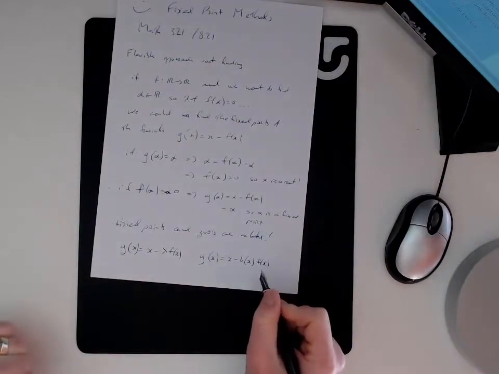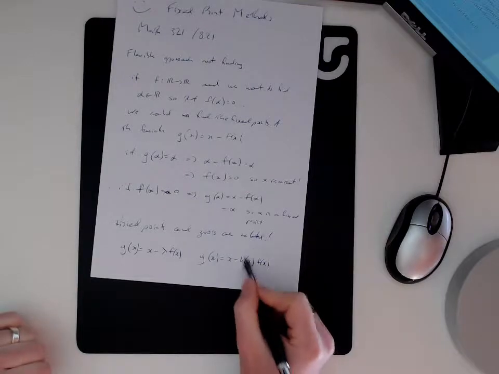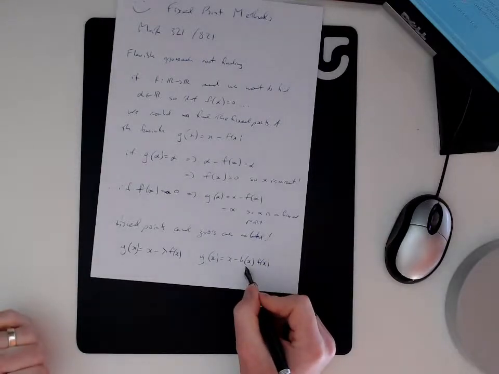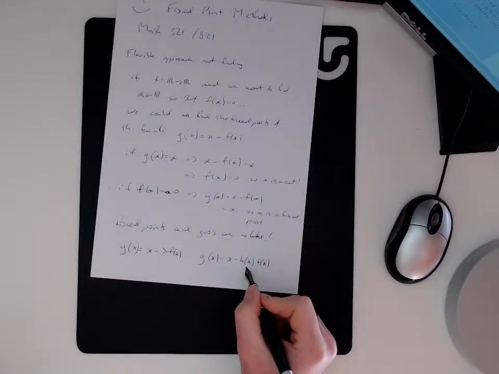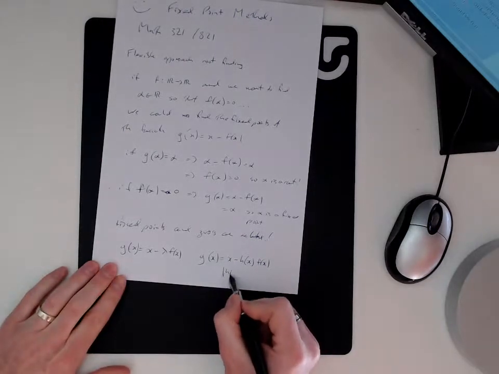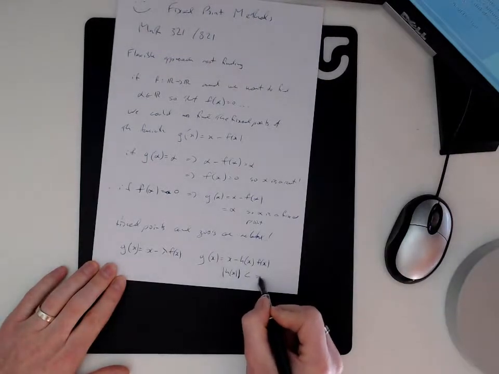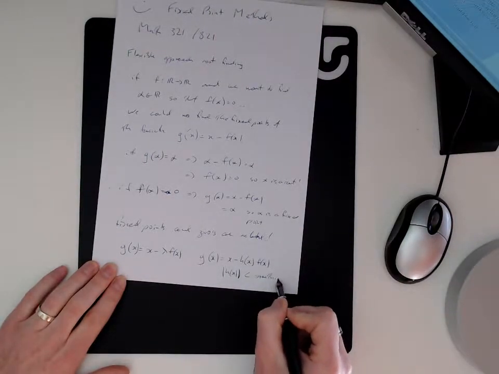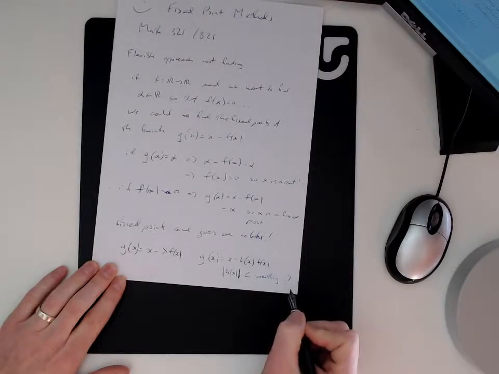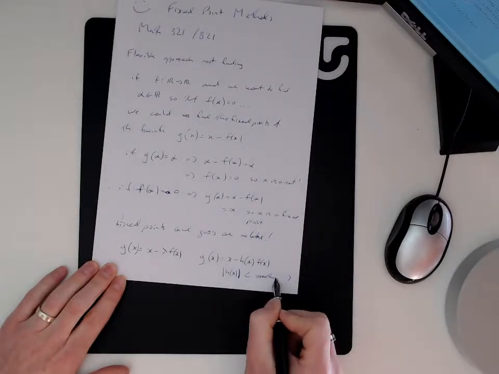I think there's some condition on h here. I suppose we need h bounded, the absolute value of h bounded. Yes, bounded in some neighborhood about the root.